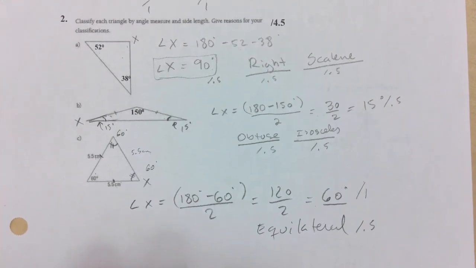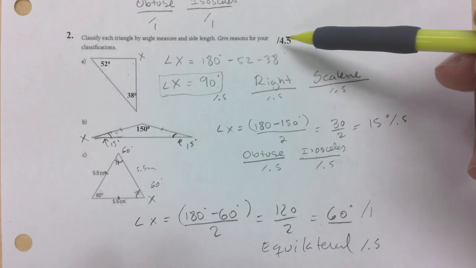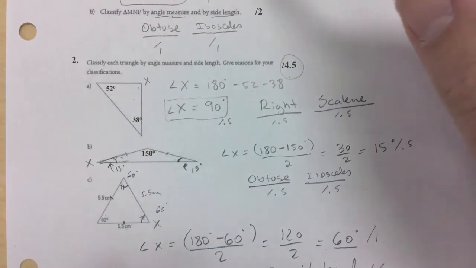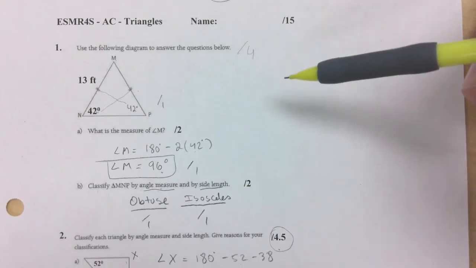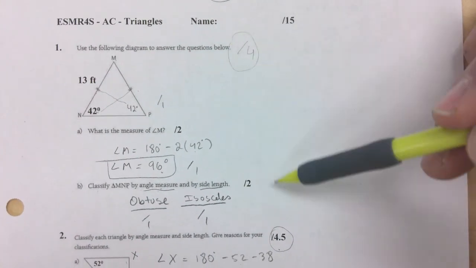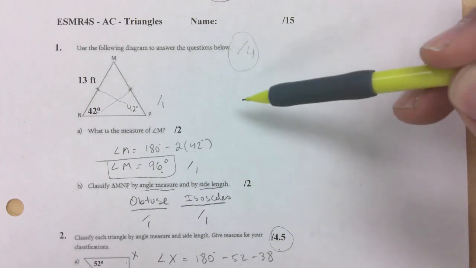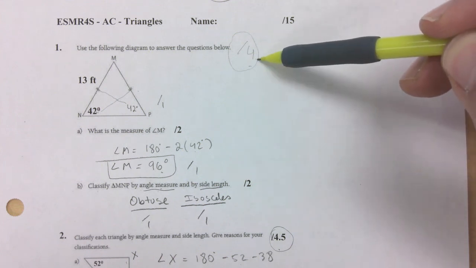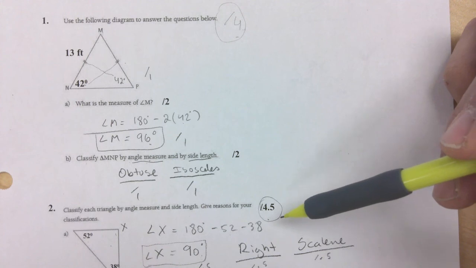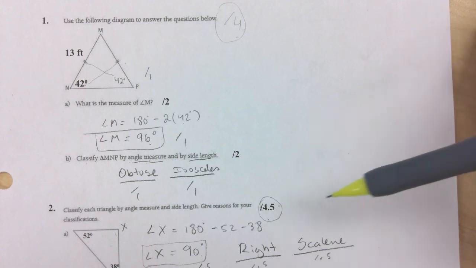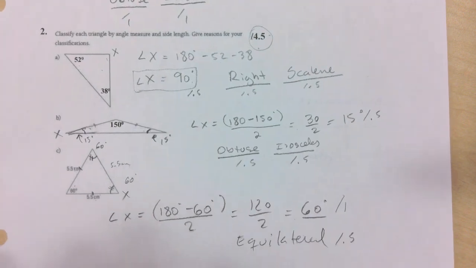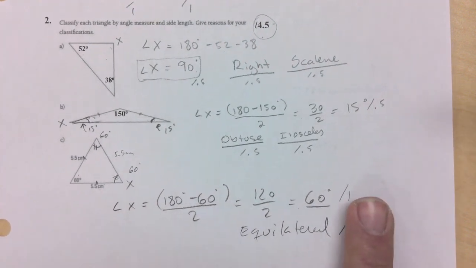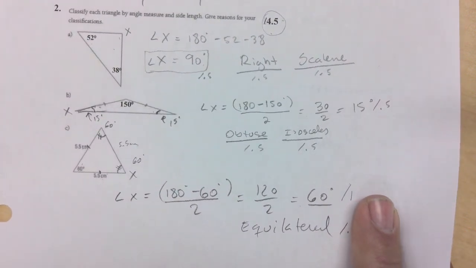So let's just tally up so far. What do we have? We have 4.5 and 4, the first one, right? The first question is out of 4. So 4.5 and 4, so it's out of 8.5 so far. Okay, so maybe just put a mark for question 1 out of 4, and question 2 out of 4.5, so you know later on when you're adding it up what it is.